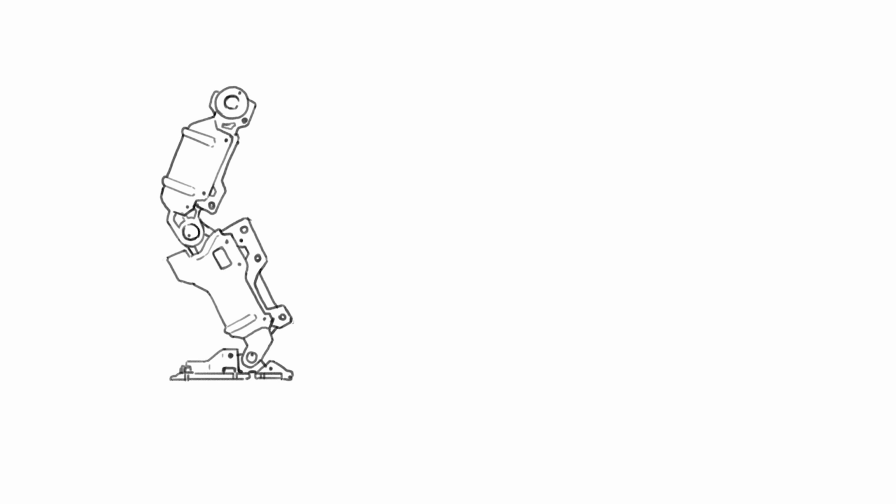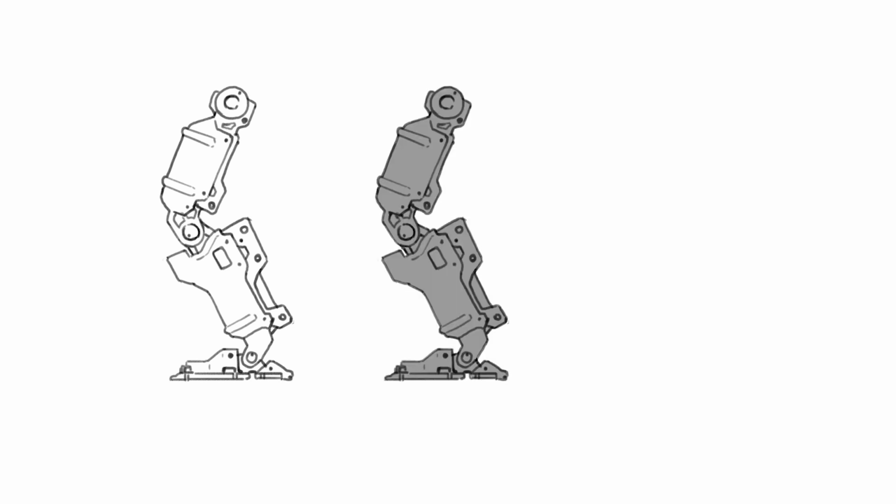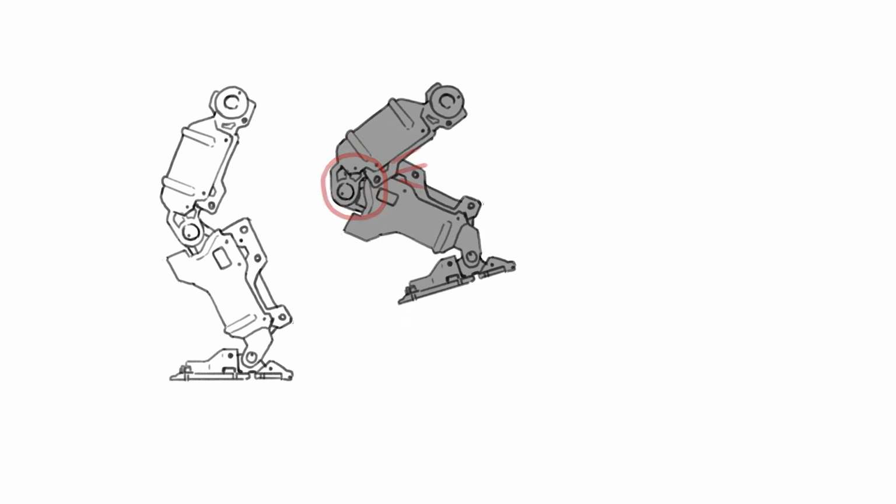So when you take, for example, a leg, here in this example, you can see that it looks fine as a still drawing, but as soon as it moves, you realize that some of the design elements are actually intersecting with the others.